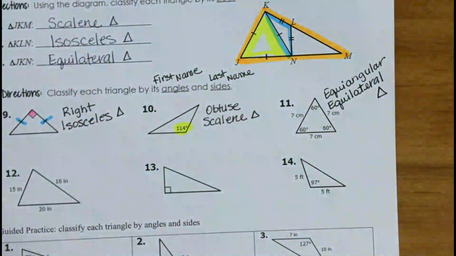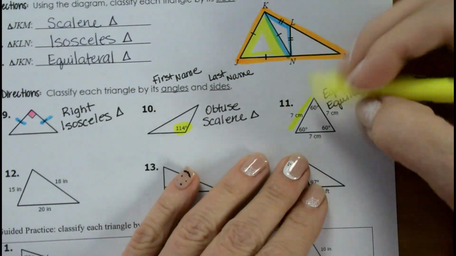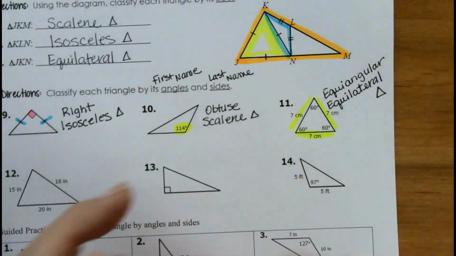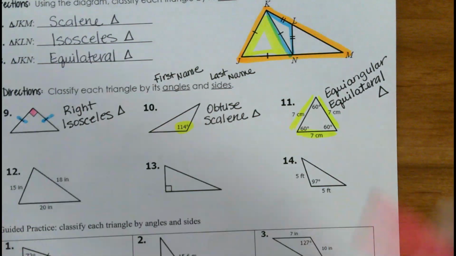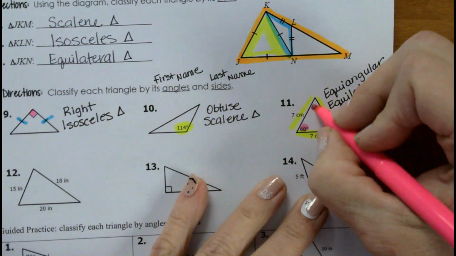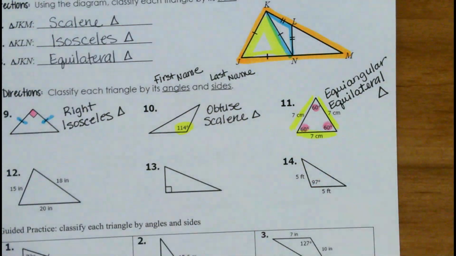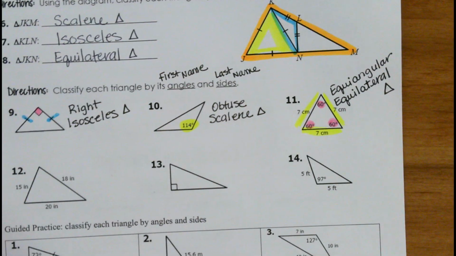By the way, little foreshadowing here, every single equilateral triangle in the universe is also equiangular and vice versa. Every single one. Okay? Just so you know.